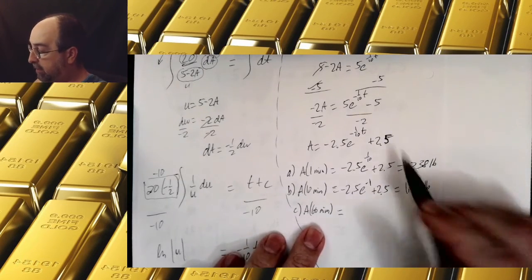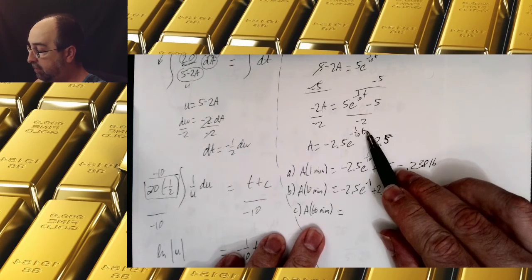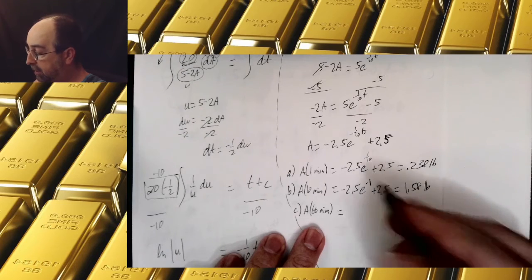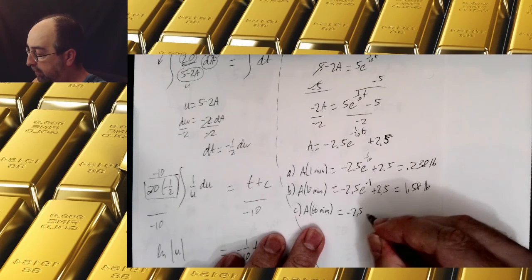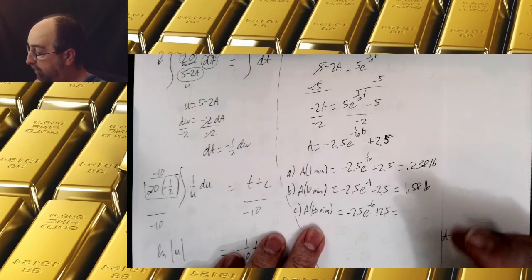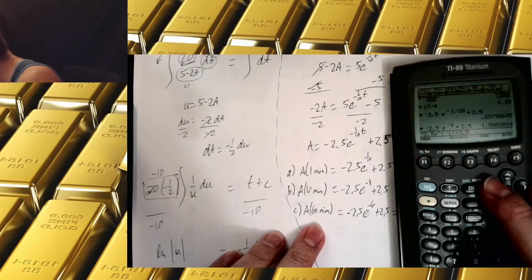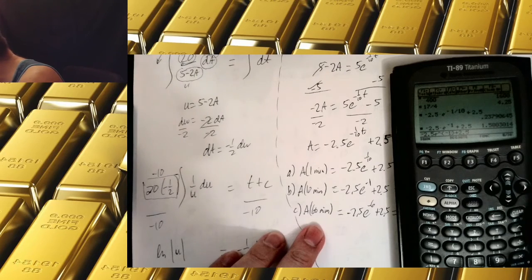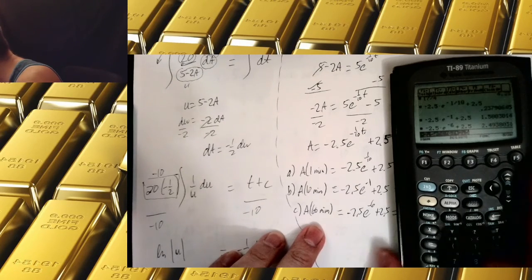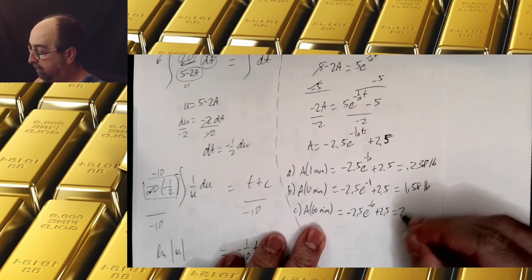If we plug in 60 for t, -1/10 times 60 would be -6. So we would have -2.5 e to the -6 plus 2.5. So if I get in here and change this -1 to a -6, 2.49. Now there is a pattern here.